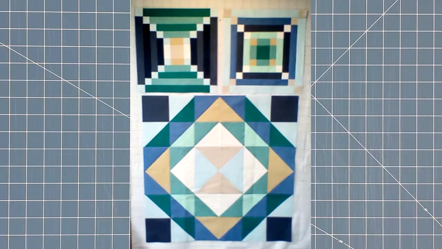And finally, we have blocks 1, 2, and 3 from Amanda, who is using the Coastal Cool colorway. Everyone is doing such a great job. I love, love, love how it's coming together.